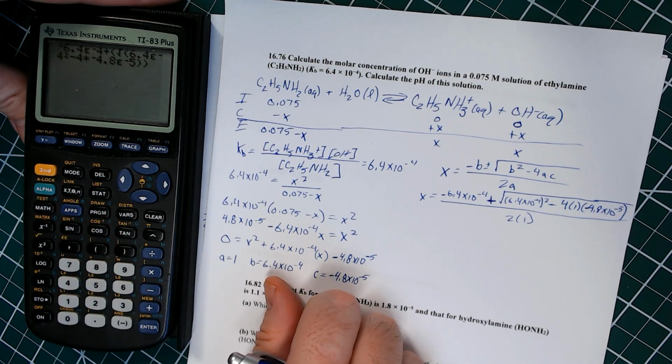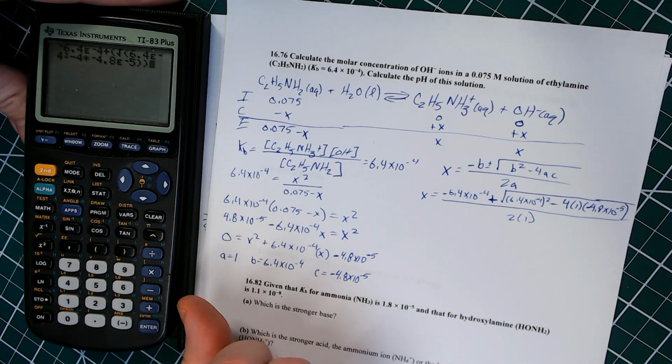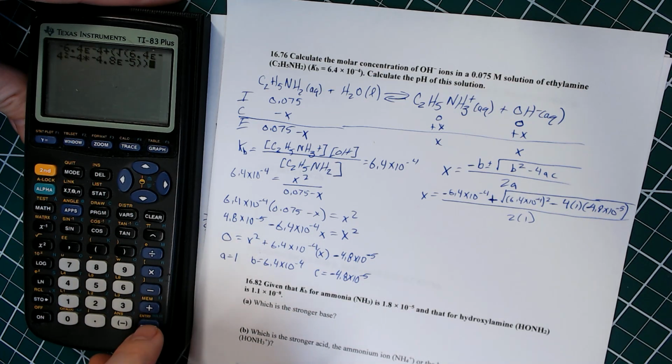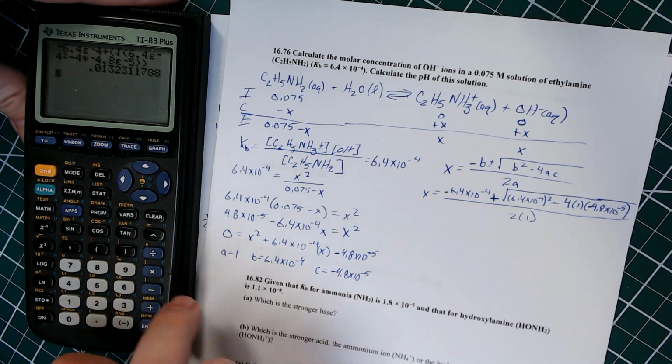I don't think I needed that extra parentheses, but all right. So we close the parentheses. That is the entire value up on top, and now we're going to divide that by 2.